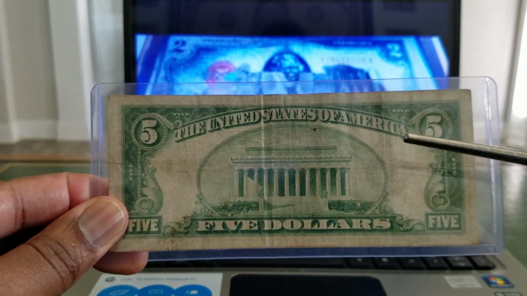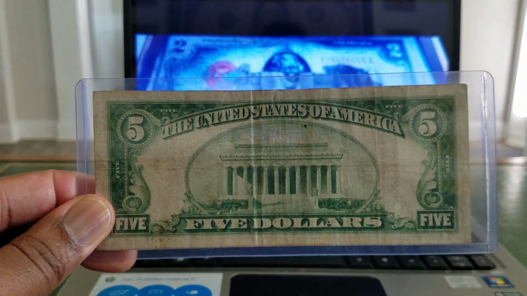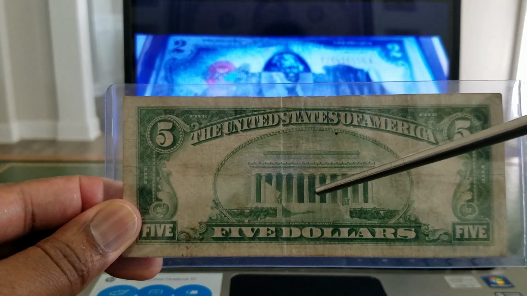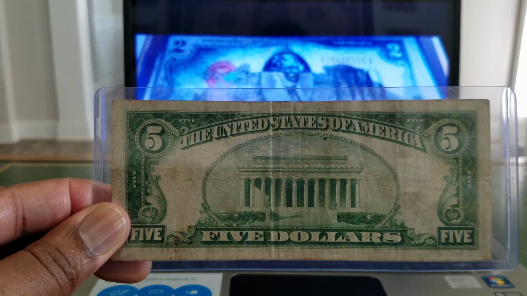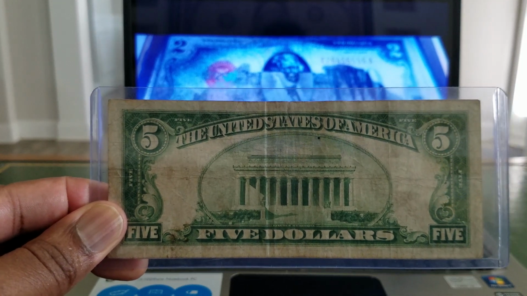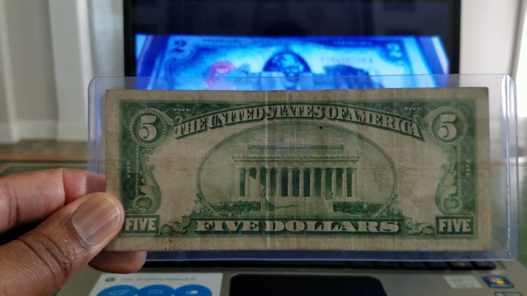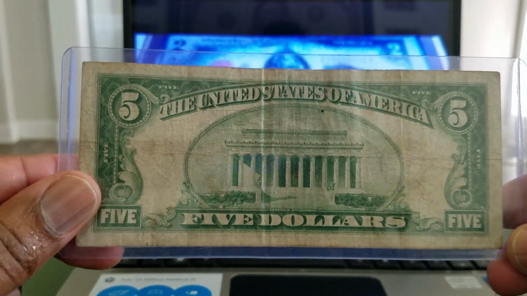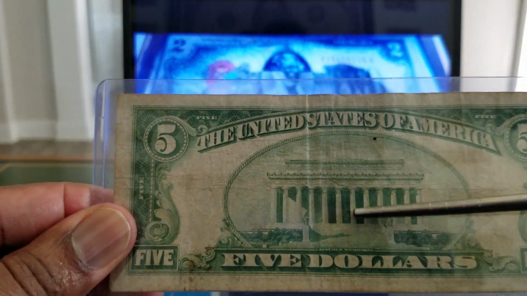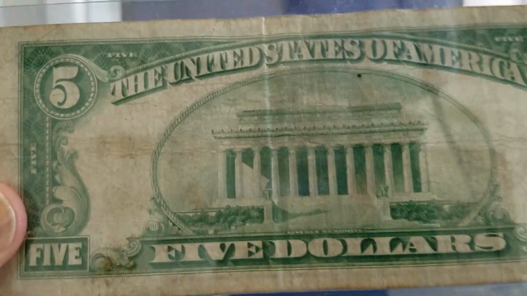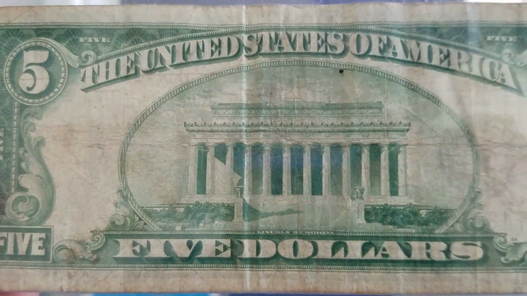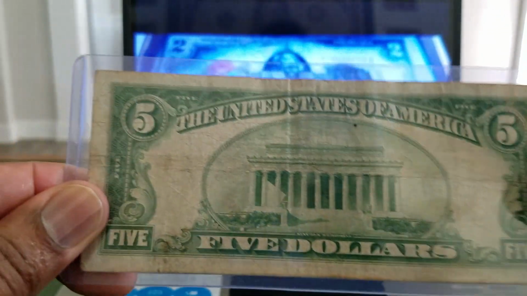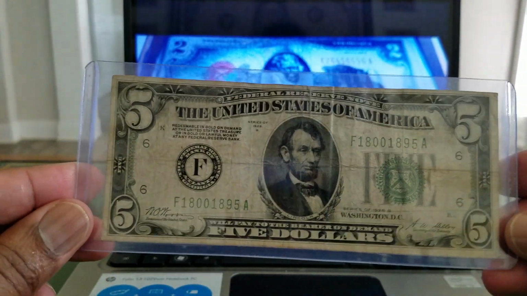All right, so the designer of the temple, his name is Henry Bacon. The sculptor of the statue, his name is Daniel Chester French, and the carvers of the statue are the Piccirilli brothers. On other notes you can see Abraham Lincoln a little bit better. You can't really see him too well on this note right here. This note has a little wear to it, but you'll be able to see it on the other notes that I'm going to pull out.